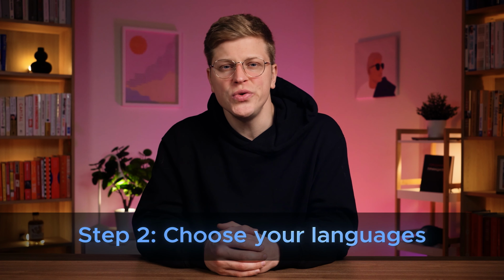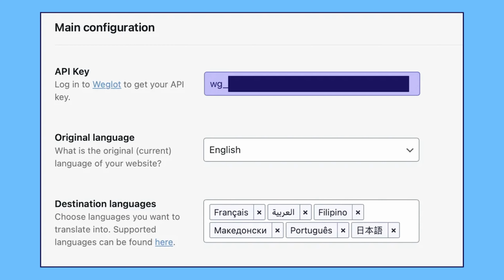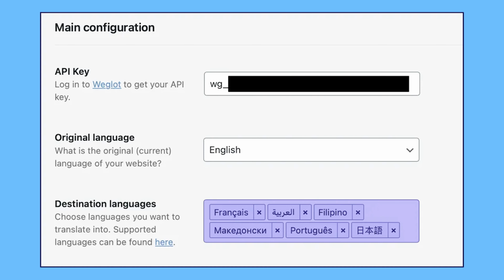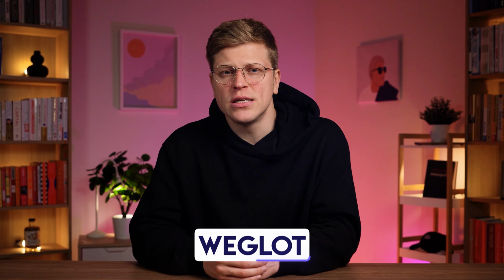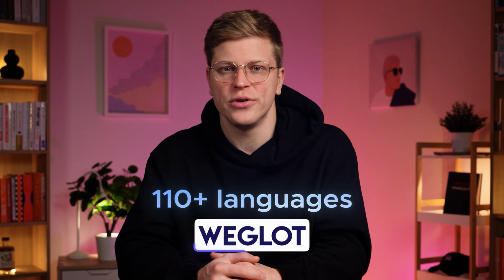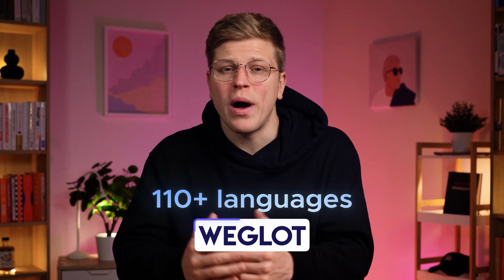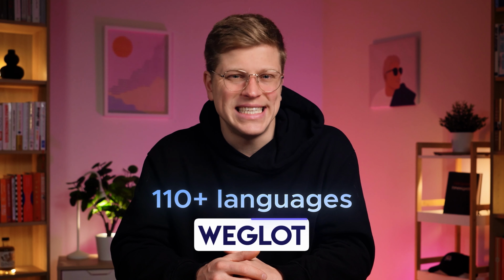Step number 2. Choose your languages. Paste the API key into Weglot settings, select your original language, and choose the language you want to add. Weglot supports more than 110 languages. The moment you save, your website becomes multilingual in seconds.